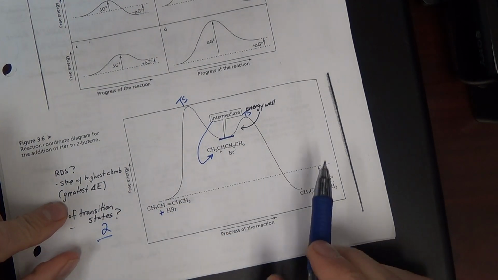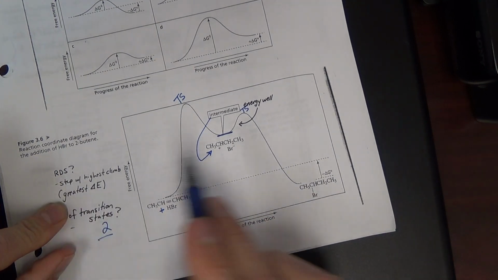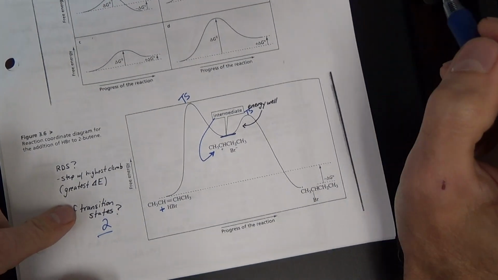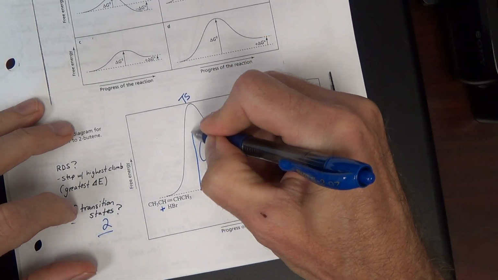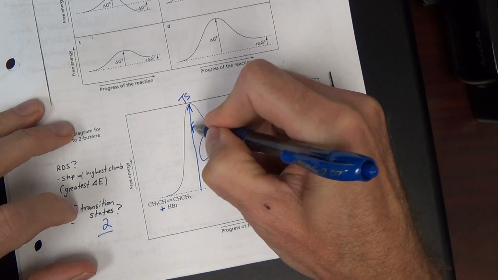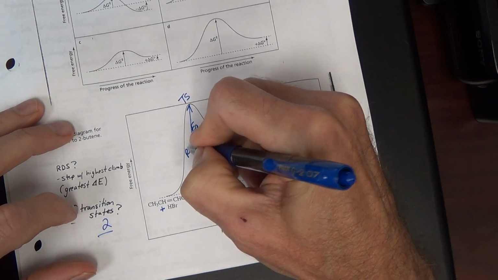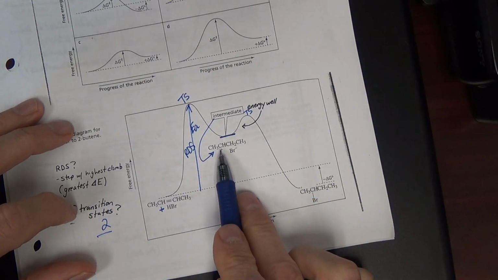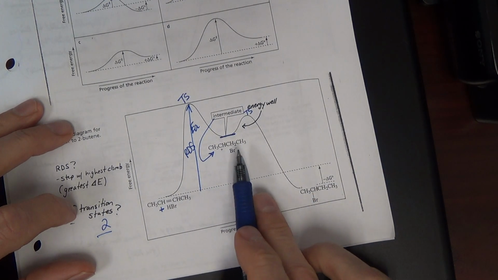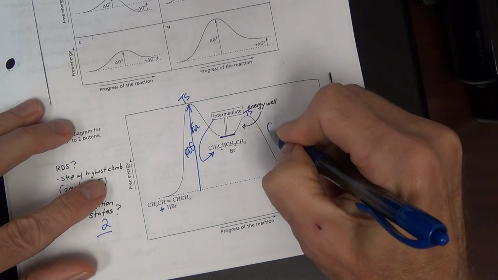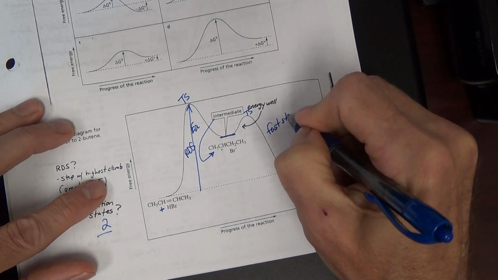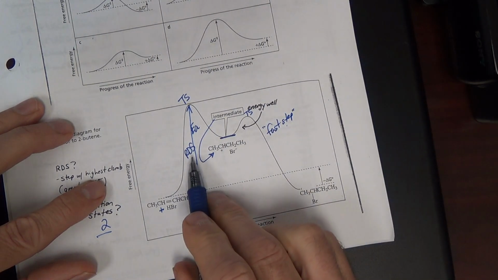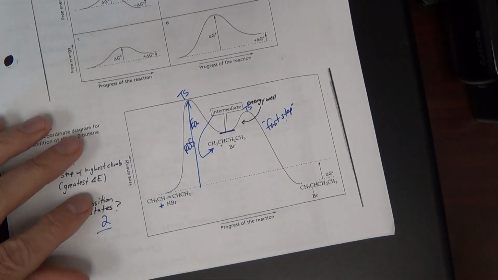What is the rate determining step? Two different steps. Which one is rate determining? The rate determining step is going to be the one with the greatest activation energy. And that would be the first one. That would be your rate determining step, the formation of the carbocation intermediate. And the second step would be simply called a fast step. That's just relative to the slow rate determining step.